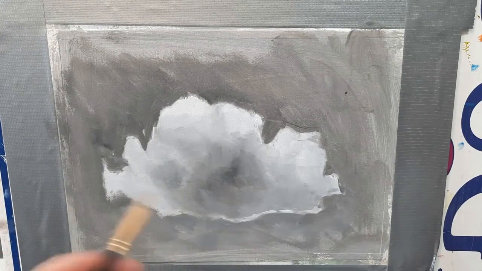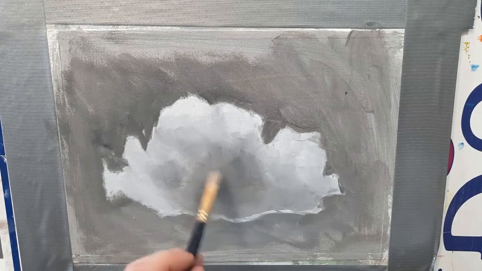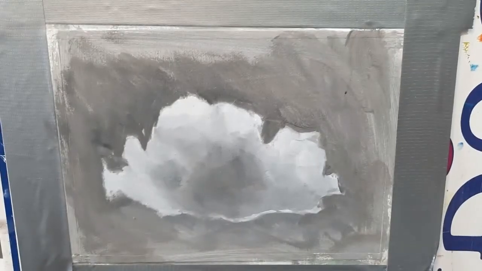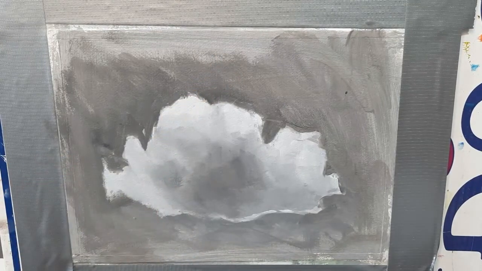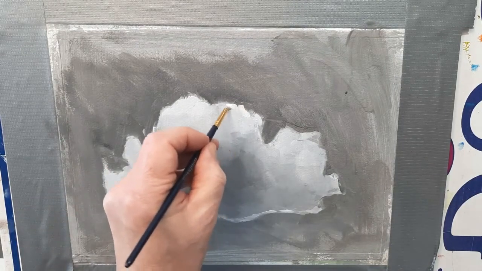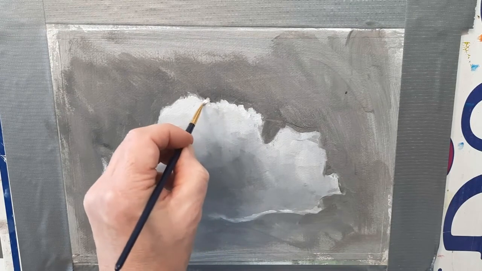And then what we can do, if we wish, we can begin to refine this. What I mean by that is we talk about edges. Well, obviously the edges I have here are still quite crisp. So we can begin to blur those edges. If you look at the edges, they're quite crinkly. And it might even be that first of all we go back with this little small filbert brush and just crinkle up the edges.